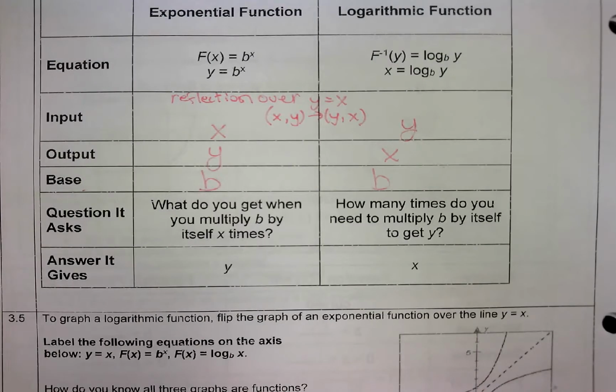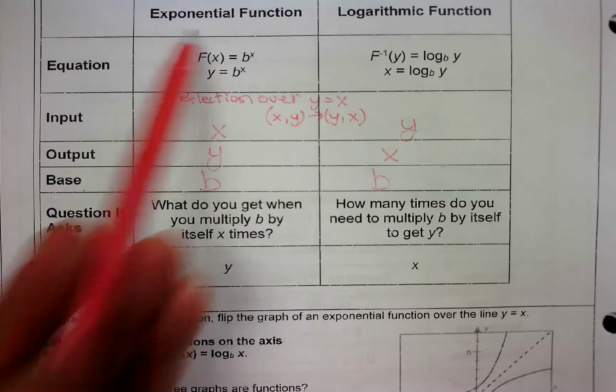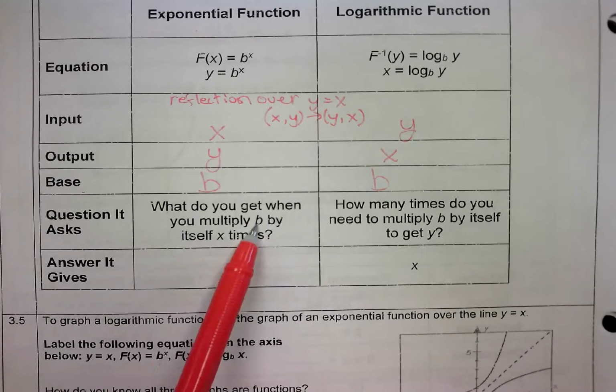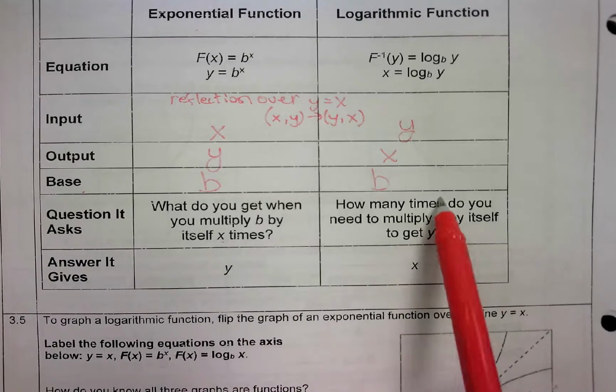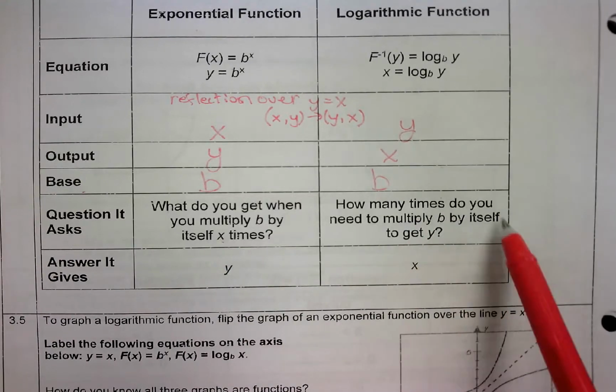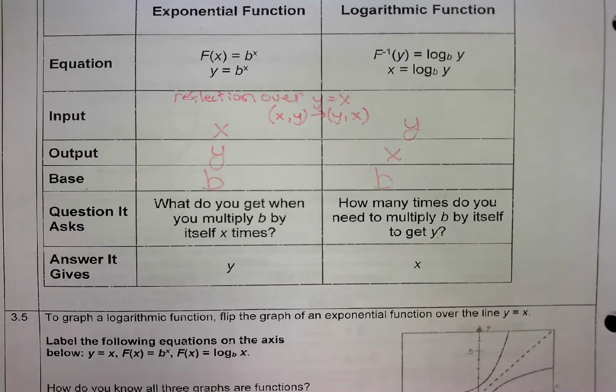So the question that an exponential function asks is, what do you get when you multiply b, the base, by itself x times? The question for a logarithmic function is, how many times do you need to multiply b by itself to get y? In other words, we're looking for what that exponent value is.